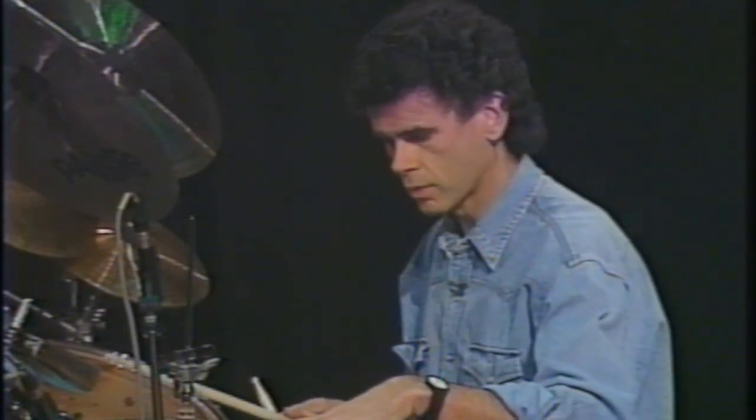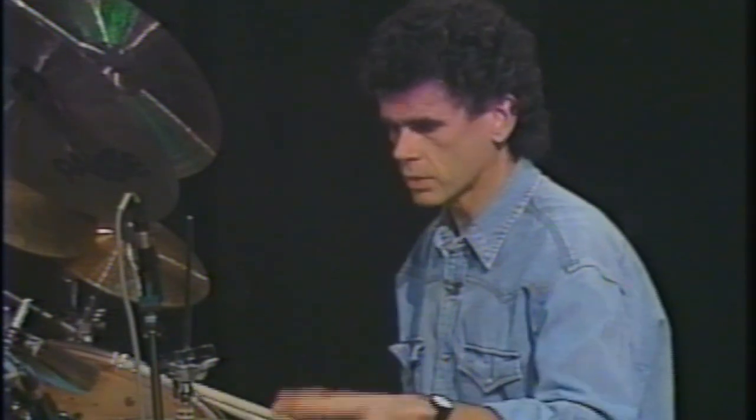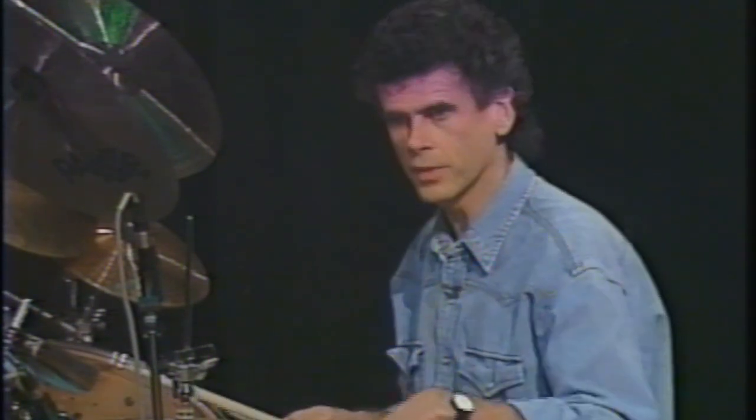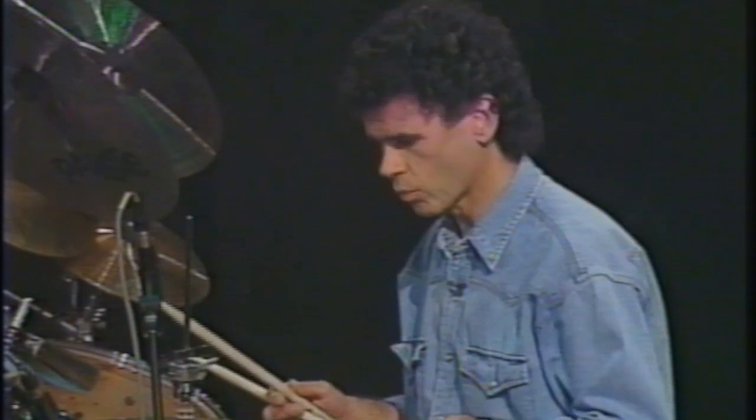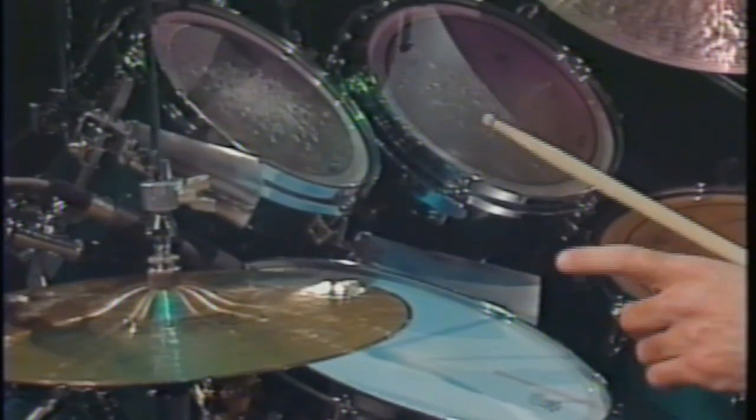And also during that, I'm playing eighth notes with my left foot. So I'll start the eighth notes of the left foot and then bring the other stuff in. See if I can do it that way. Here we go. 1, 2, 3, 4.